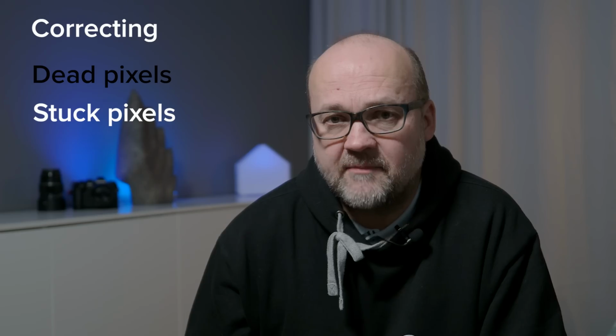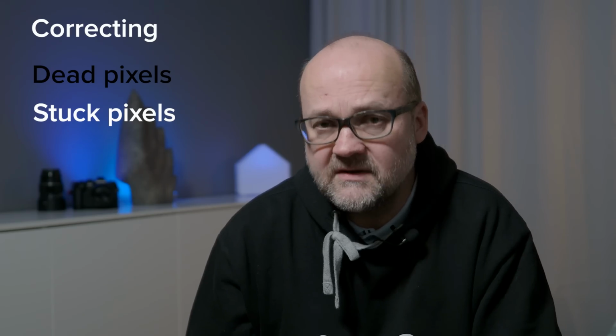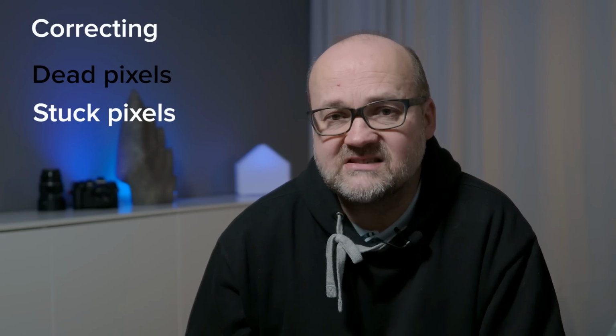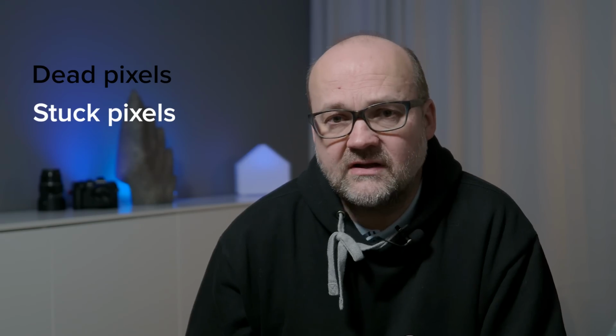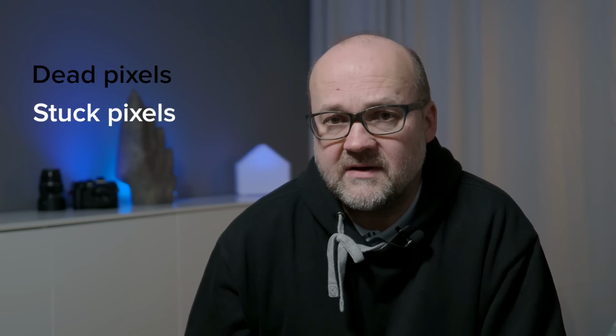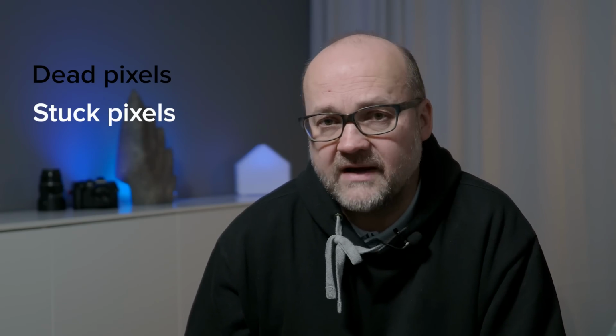Pixel mapping is for correcting if you have any dead or stuck pixels on your sensor. And let me explain what a dead and what a stuck pixel is. A dead pixel is a black pixel in your image, and a stuck pixel is a white pixel in your image. The way to test if you have any stuck or dead pixels is that you take an image of a white surface and a black surface as a JPEG image, and then you check very carefully on your computer.